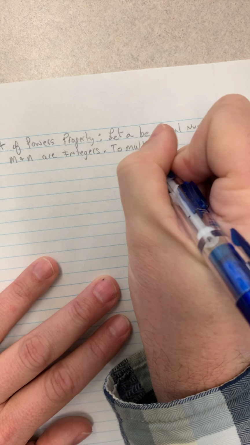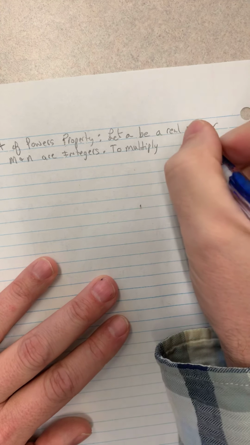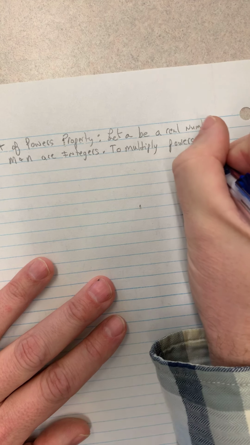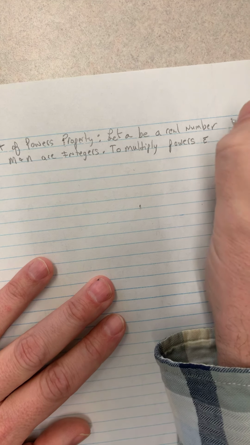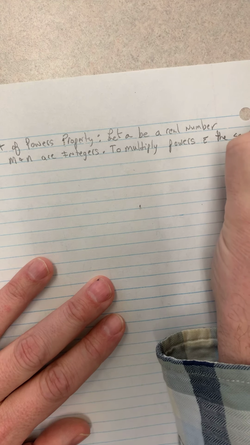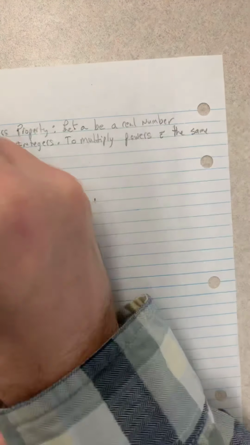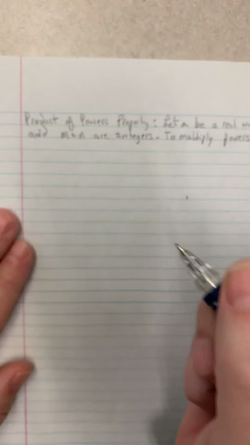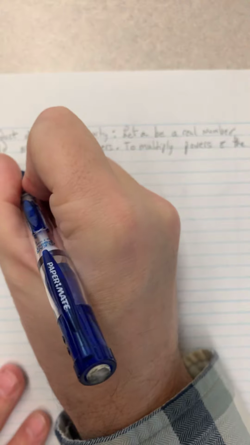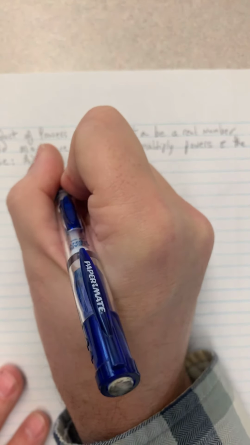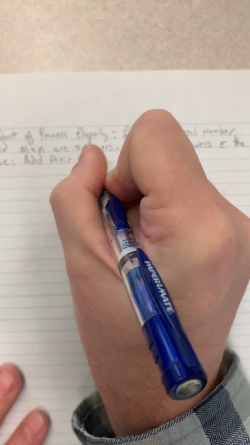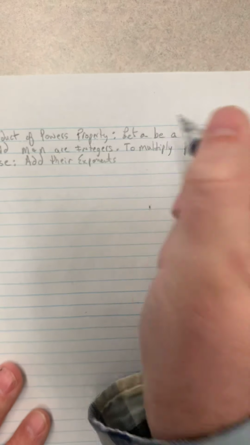To multiply powers with the same base, the rule is add their exponents. We add them.